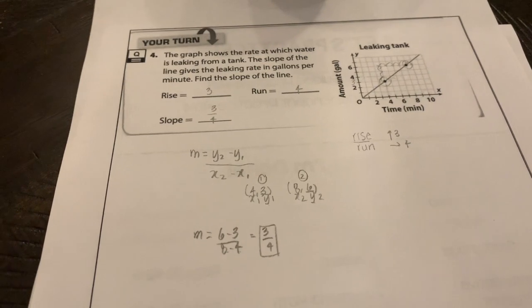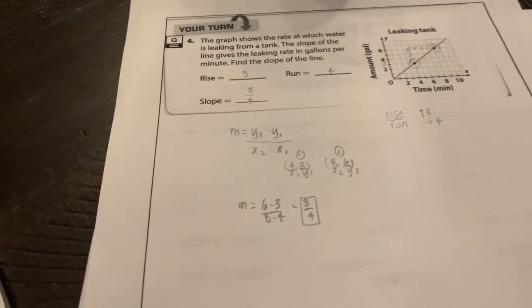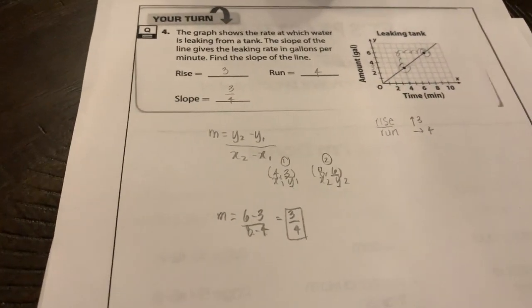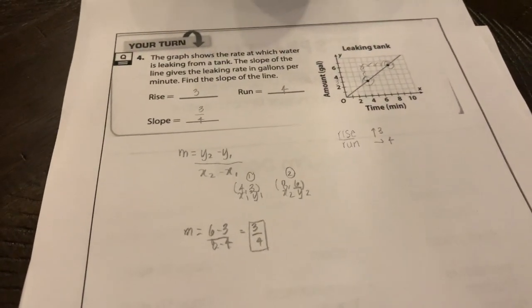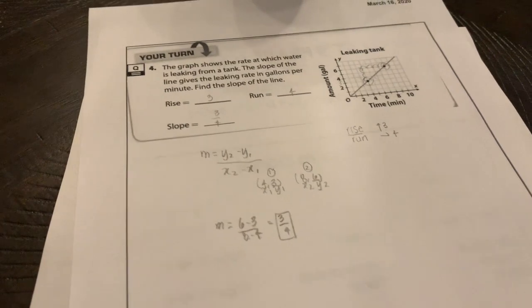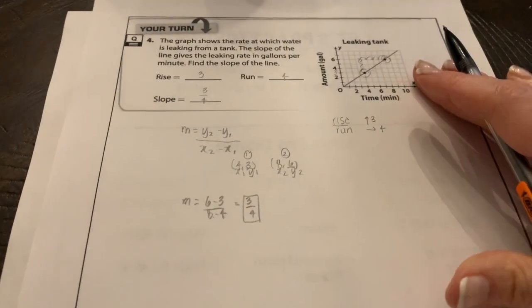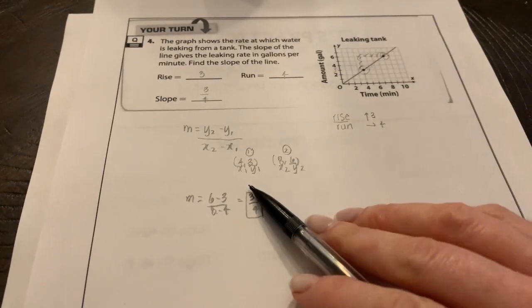Guys, we're gonna do more with slope tomorrow. This is a 2-part lesson. So if this is not 100% yet, don't worry too much, just practice. And tomorrow we're gonna do just straight up practicing with graphs and using this formula, okay? And it's gonna be much clearer.